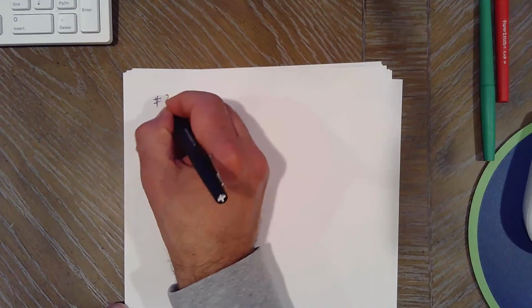So here's an example, number 2, page 717 in the text. It says write a polar equation of a conic with the focus at the origin given data.